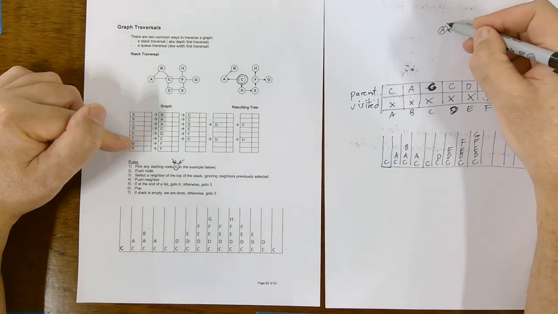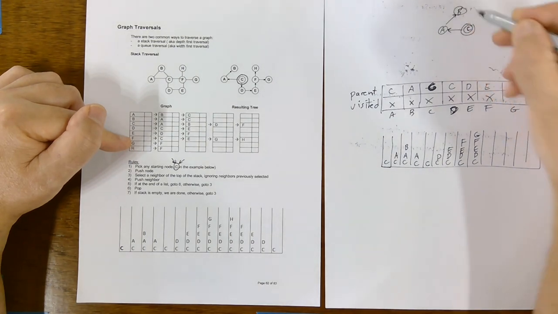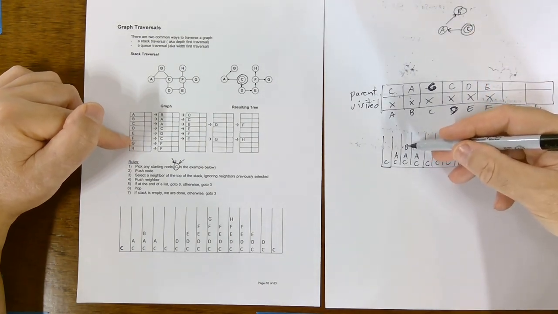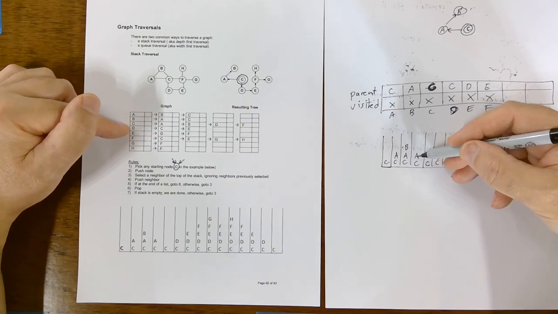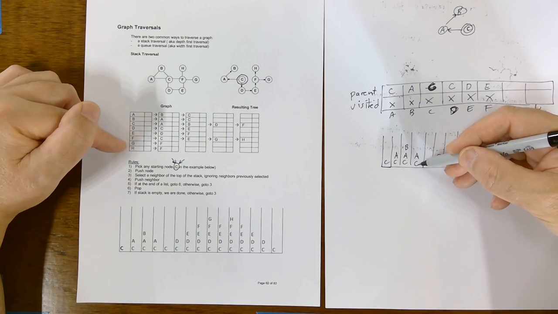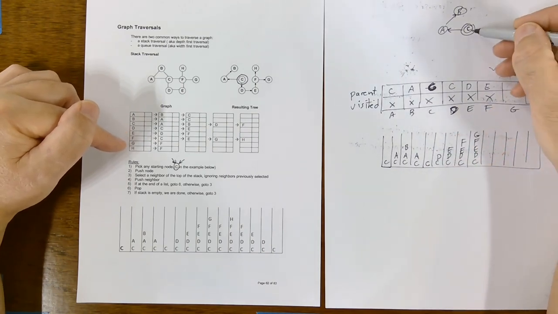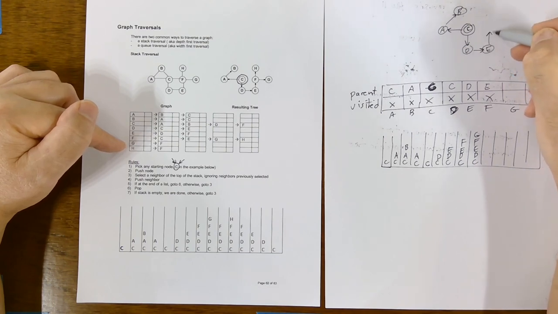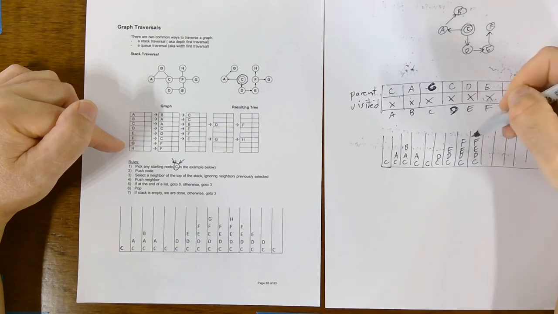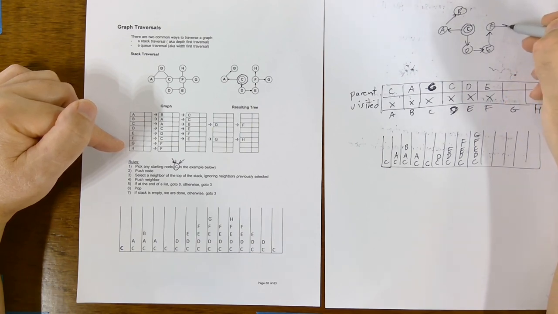I should be building the tree here. So we went to B here. Then that was the end of C's neighbors, so we popped. And that was the end of A's neighbors, so we popped. And then we pushed another neighbor of D. We went this way, and then we pushed a neighbor of D, went that way, and we pushed F, and then we pushed G.